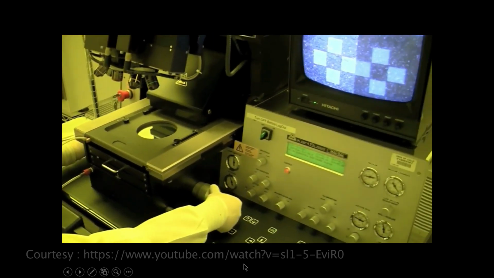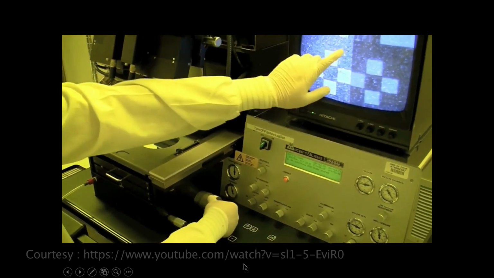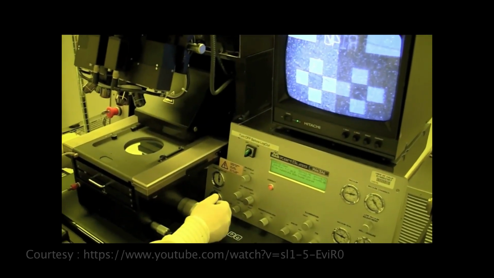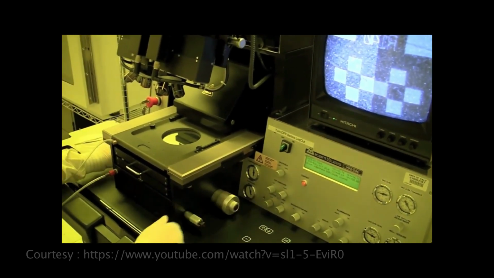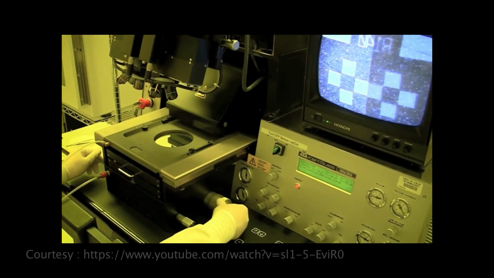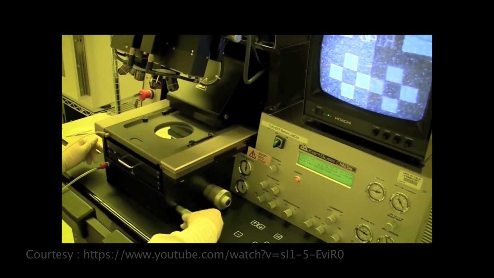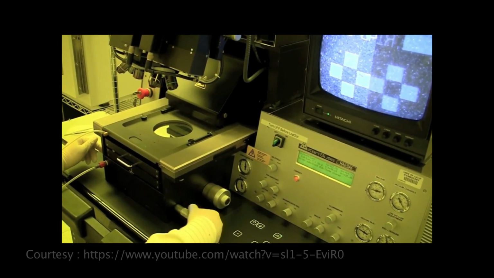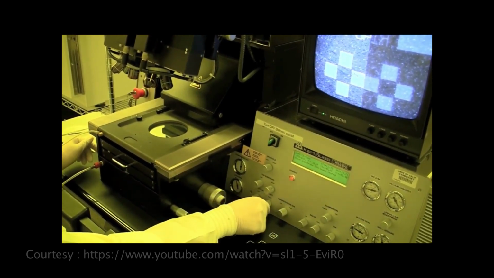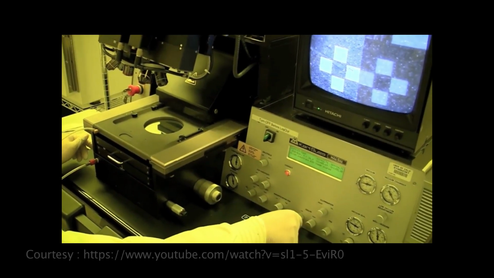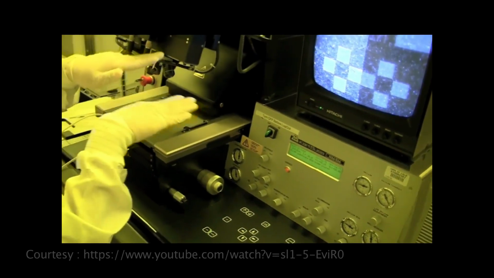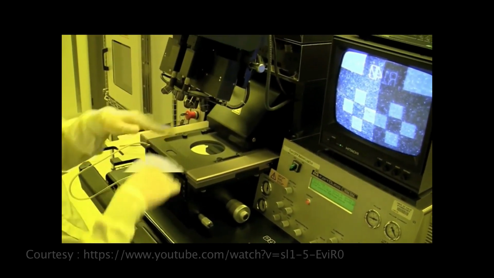I can turn this, and you can see the background, these images moving. And then you can see this moving. So this is the Y position on the left side, and on the right side is the X knob. And you can adjust the tilt with this too. And you can adjust the focus, and you can adjust the intensity or light. So you would do that to find your alignment marks and then align them.